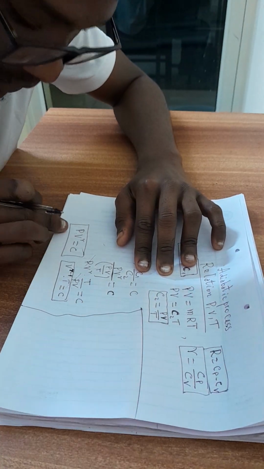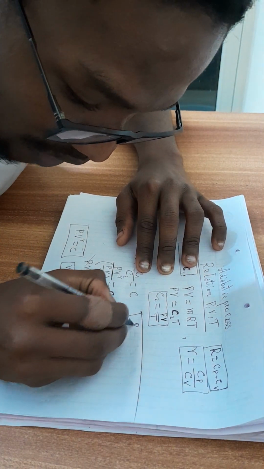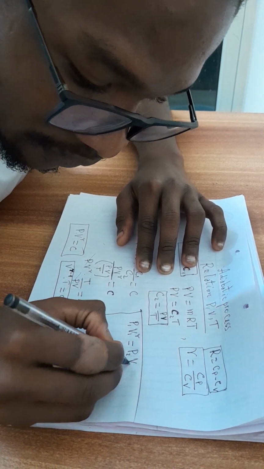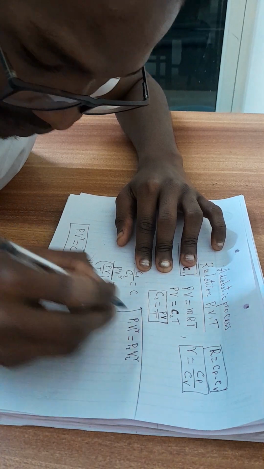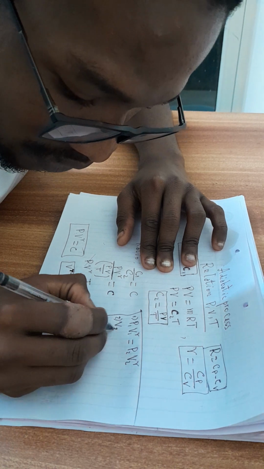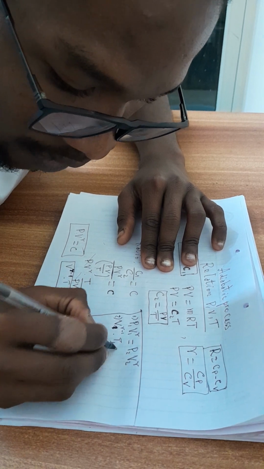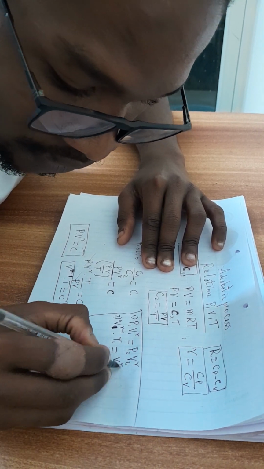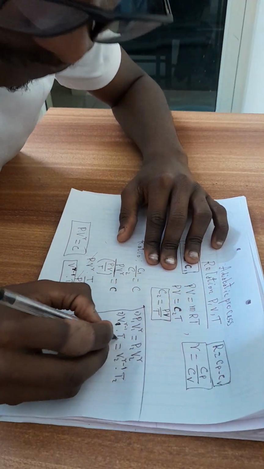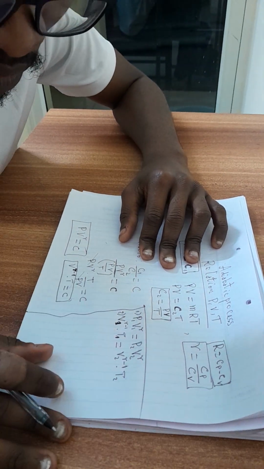For state 1 and state 2, here we get P1 V1 raised to gamma equal to P2 V2 raised to gamma. Here we get V1 raised to gamma minus 1 times T1, and here V2 raised to gamma minus 1 times T2. So what do we have to do? That's the point. What is needed for these ones?